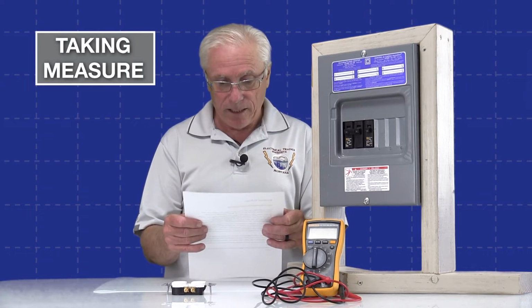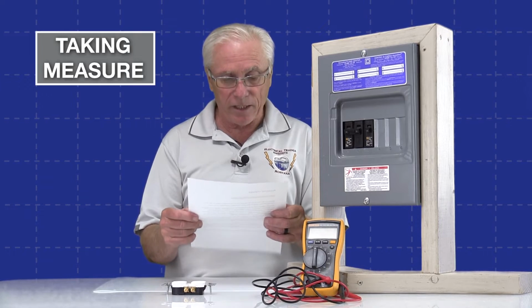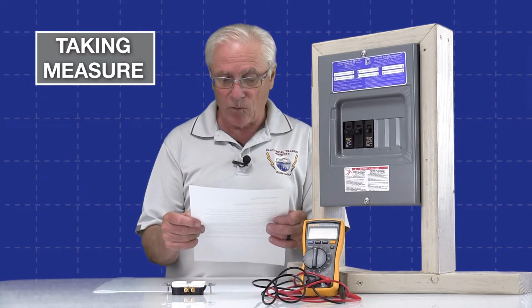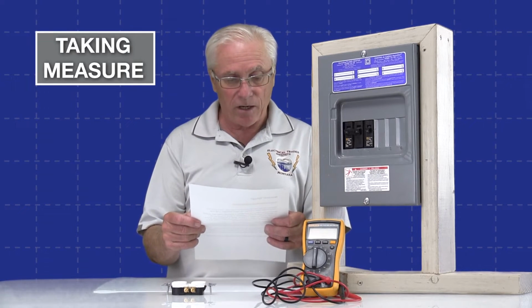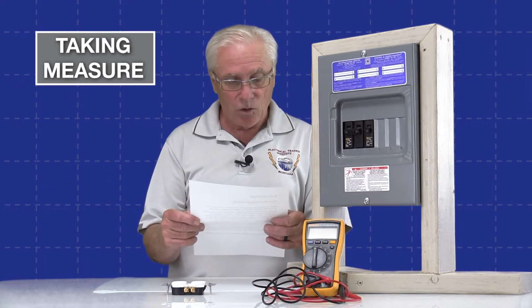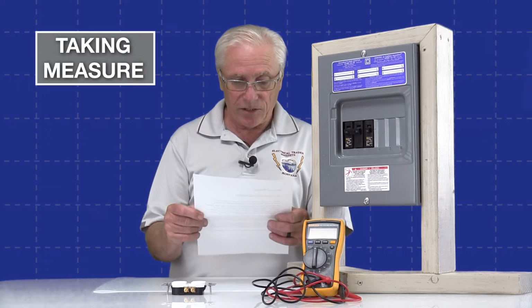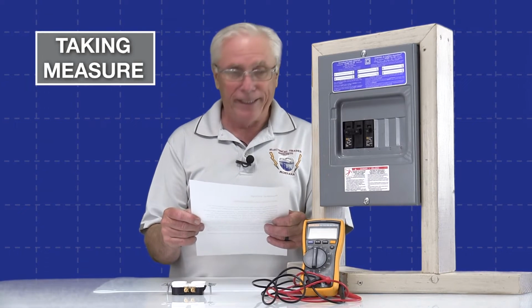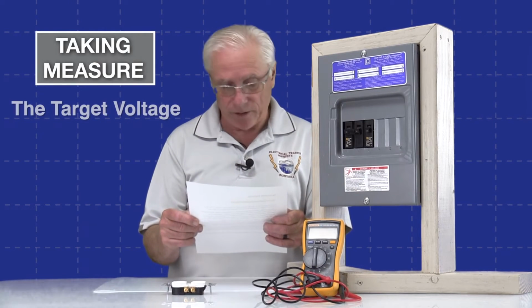Nominal voltage refers to the approximate or designated voltage level assigned to a particular electrical system, component, or device. It represents the expected or intended voltage at which the system or equipment is designed to operate optimally and safely. It serves as a standard reference value used for design, specification, and compatibility purposes. You might consider it the target voltage.